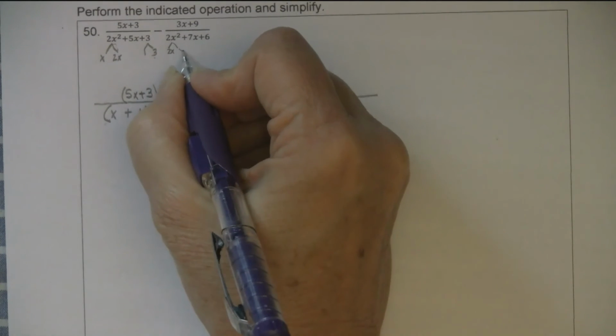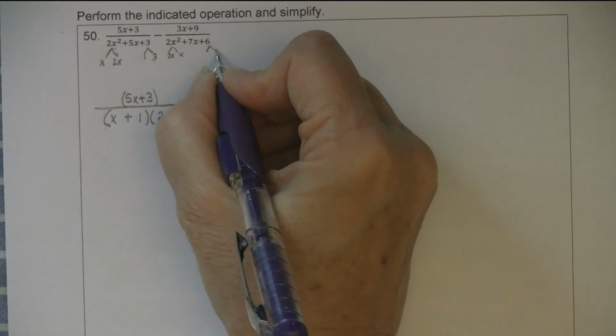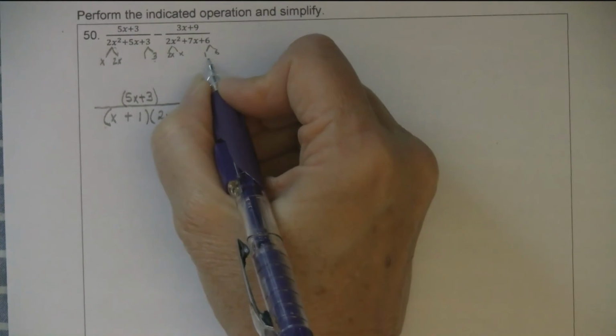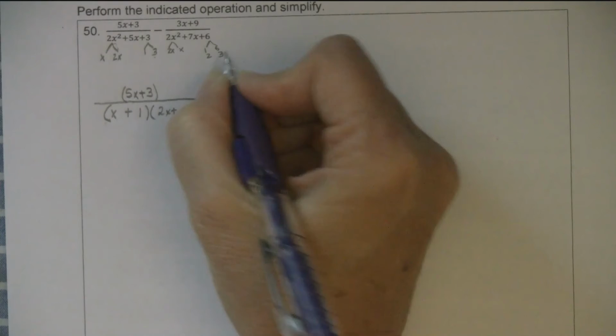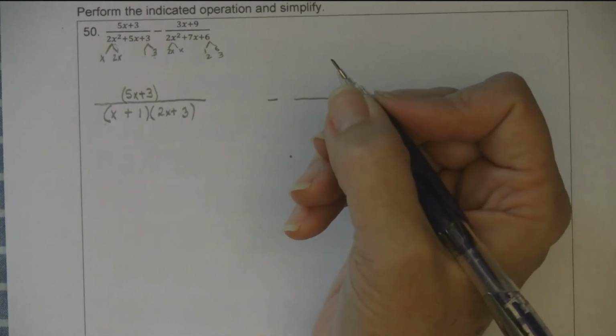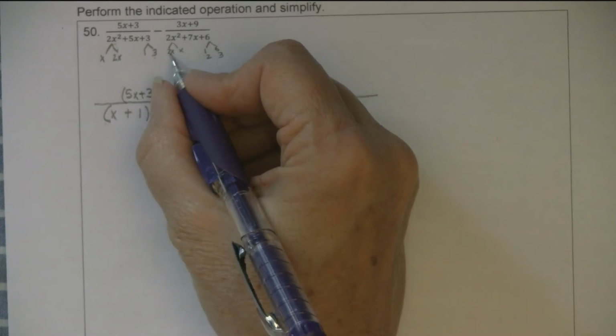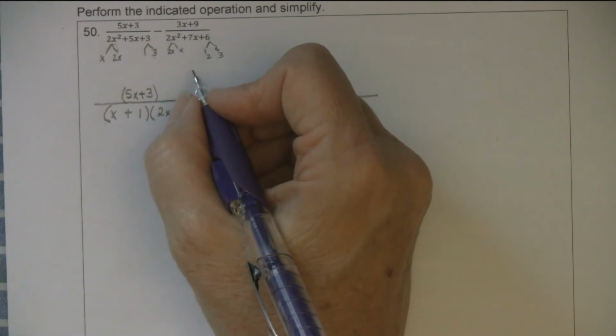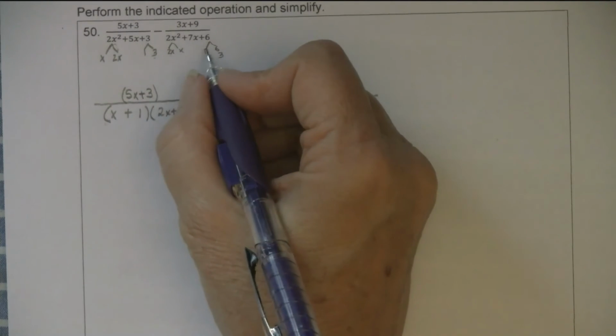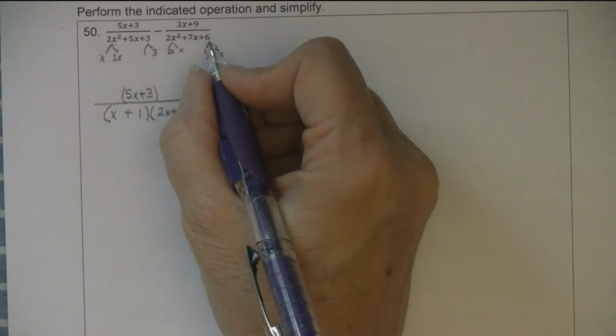2x times x, it doesn't matter what order you write that in. 1 times 6, possibly 2 times 3. I want to make 7. And see, I was thinking, well, 1 and 6 will make 7, but remember the 2? You don't really have 1 and 6. You have 2 times 1 or 2 times 6.